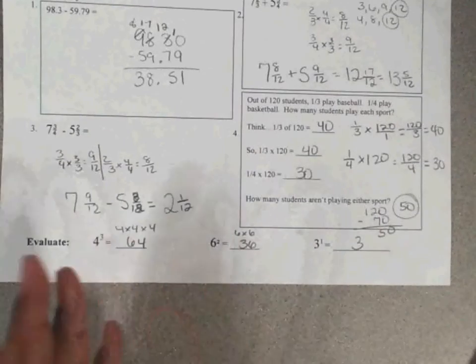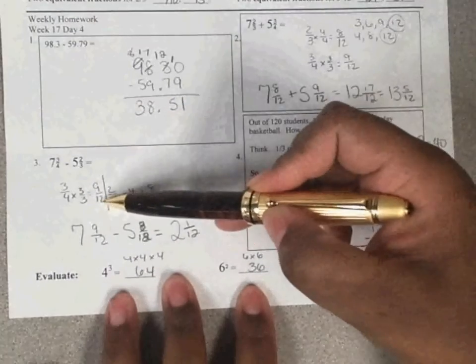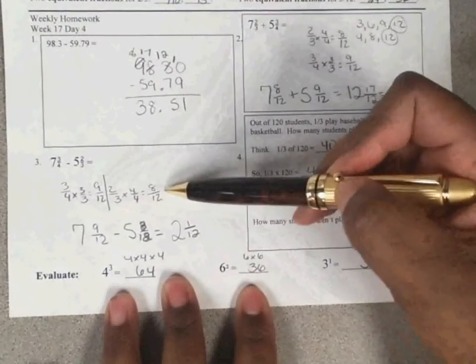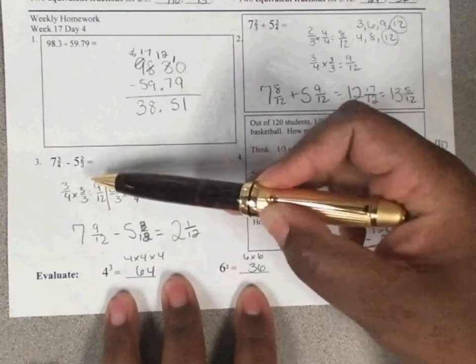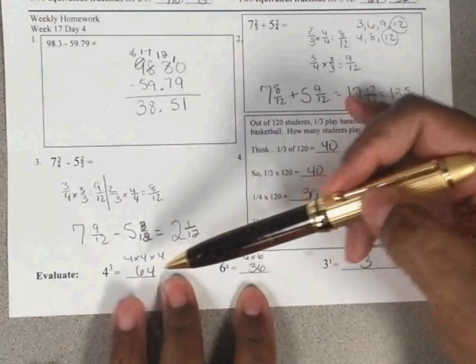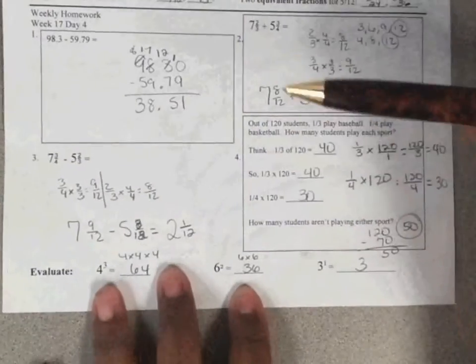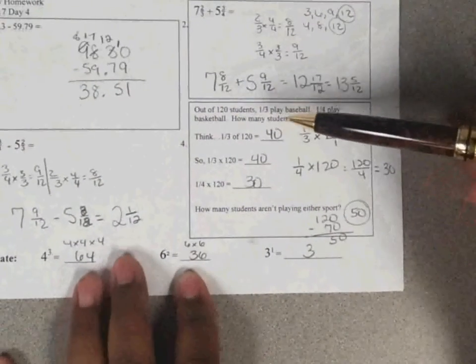Okay, number 3, I have 4 and 3 again as a denominator, so I solved for my least common denominator so that I could have common denominators. I have 9/12 here, and I have 8/12 there. I subtract, and that gives me 2 1/12.